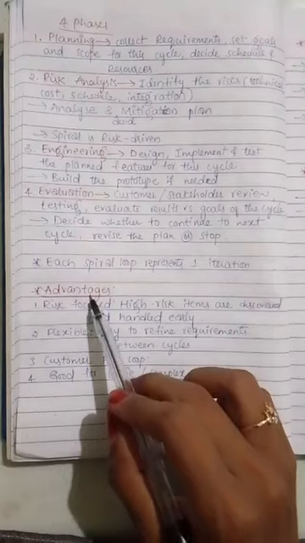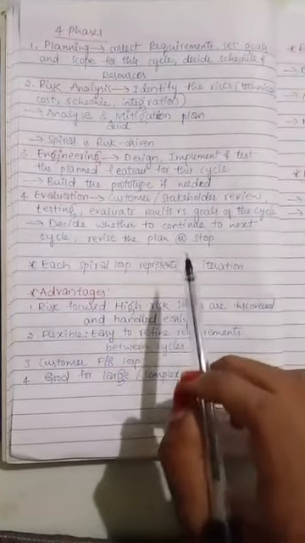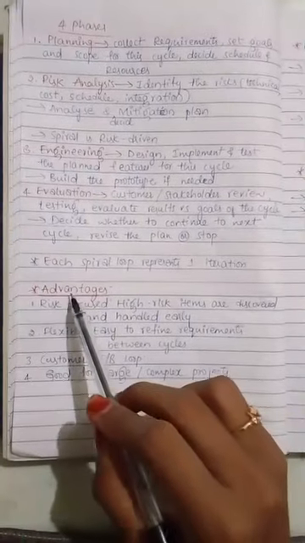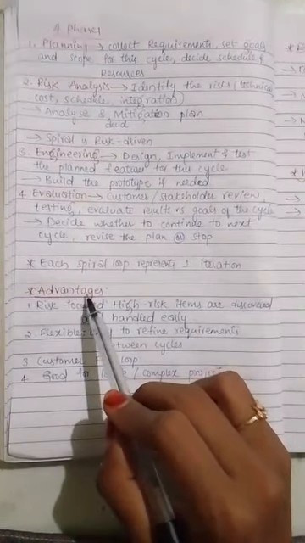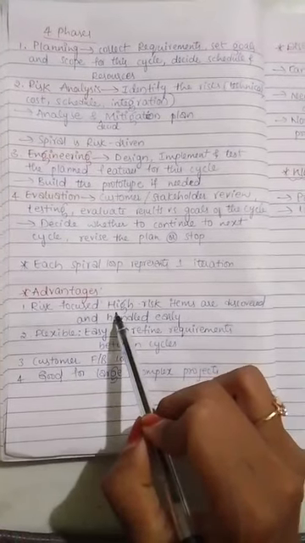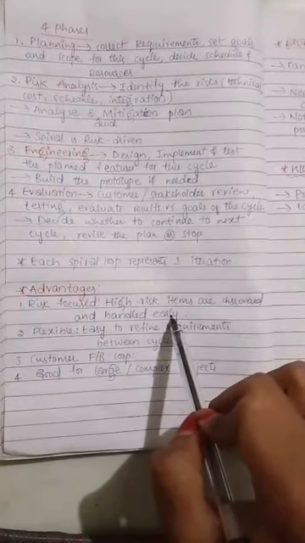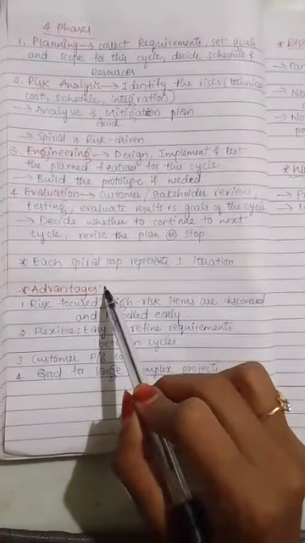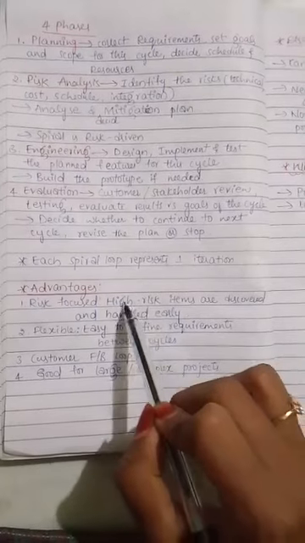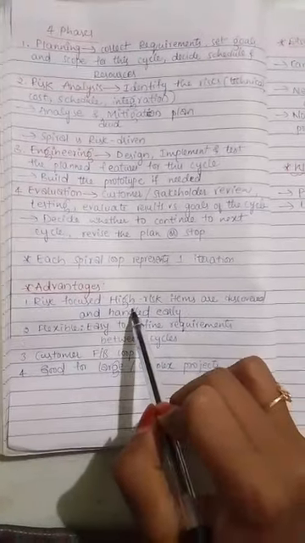Got it? Here we have advantages and disadvantages in the spiral model also. The advantages in the spiral model are risk focused. Here we can see the high risk items are discovered and handled easily. This is the advantage because we can handle the high risk projects in this spiral model easily.